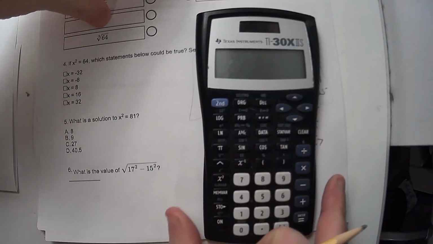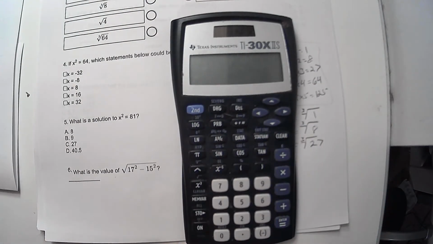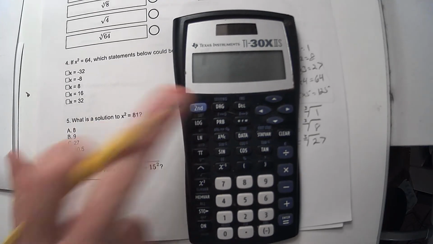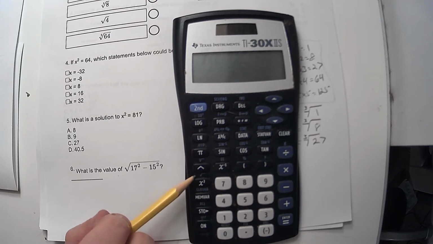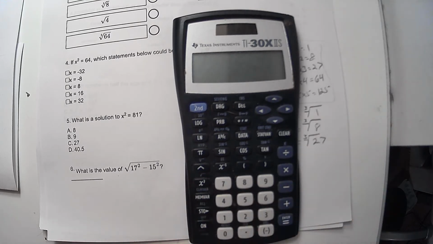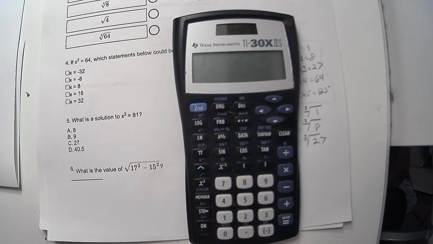Right? The other beautiful thing about this is that when you get to the larger numbers especially, you can use your calculator to help you. So whenever you want to take a square root, we're going to press second, x squared, and you can actually see the little square root symbol above it. We just type in the number, like 25, and hit enter. It's going to tell us 5.